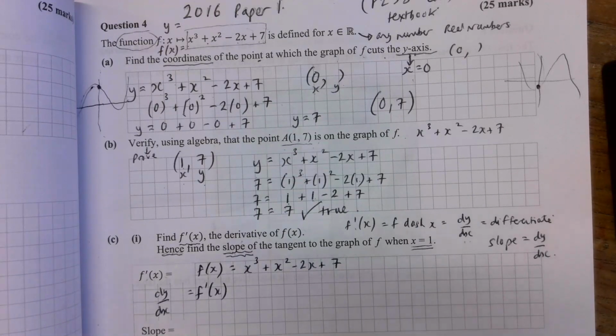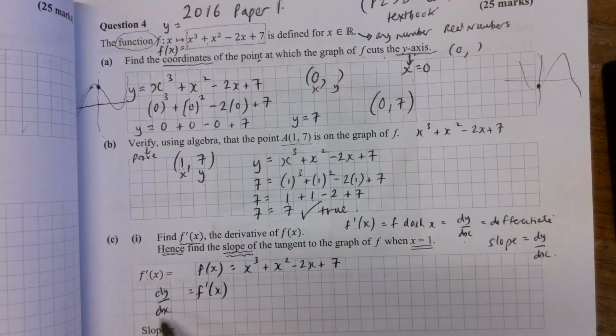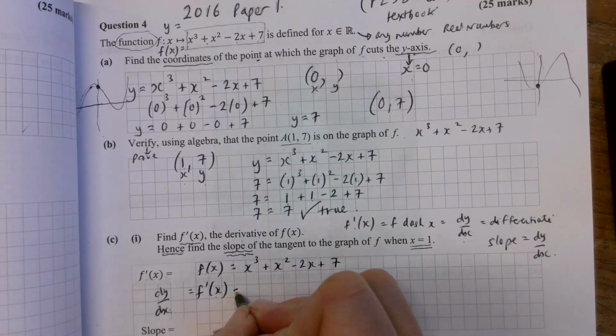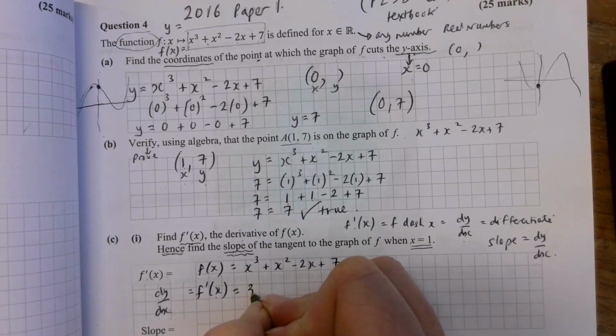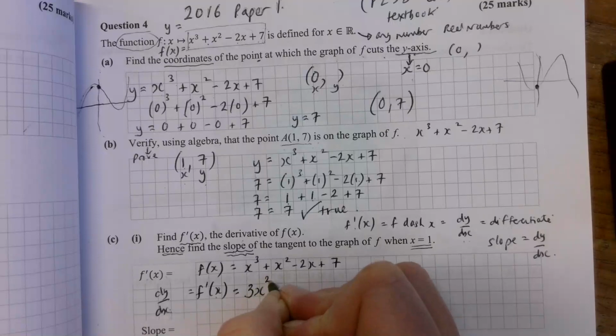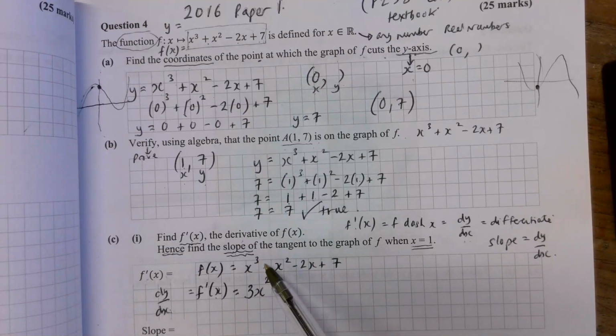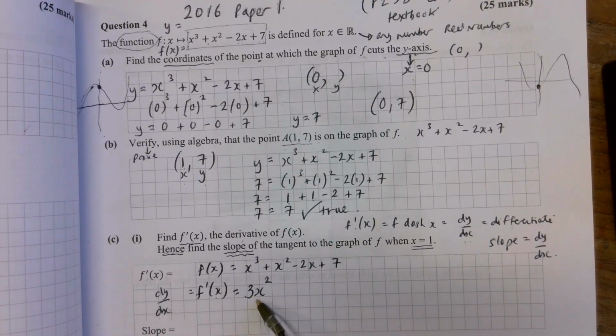But remember, you have to write that down. Do you remember when we were doing that topic, I said to you, you have to write down dy dx or f dash x or you lose marks. So you have to write that bit down in one of those forms. Okay? So x cubed, if you remember your differentiation, x cubed, when I differentiate it, the power comes down in front and I reduce the power by 1. So x cubed becomes 3x squared.